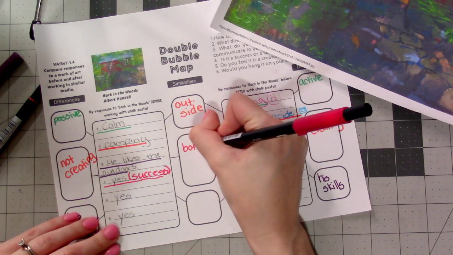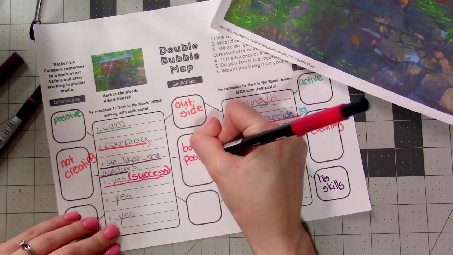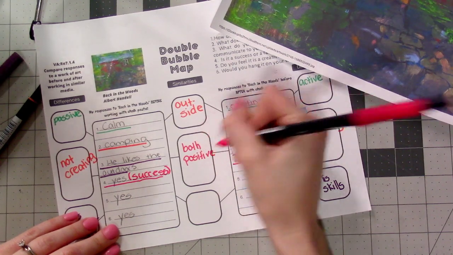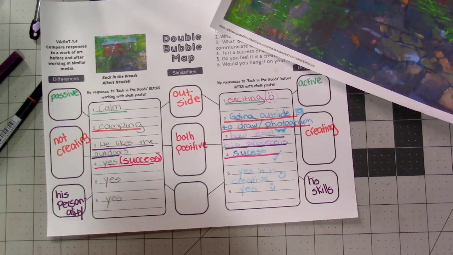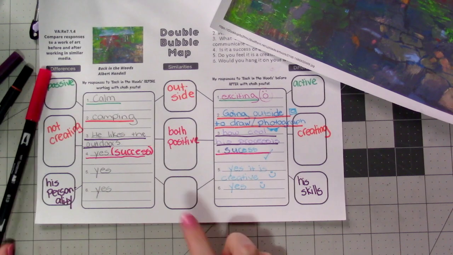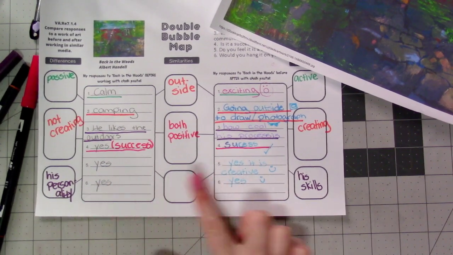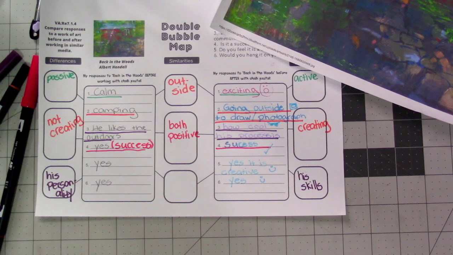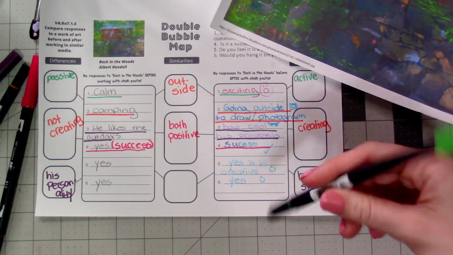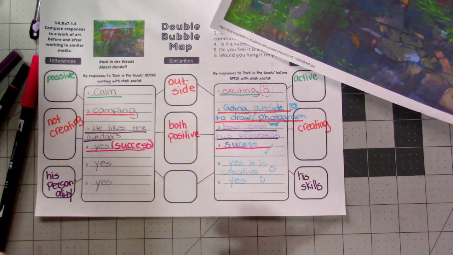Both positive. Okay, I need another color. I only have 1 square, so I'm looking for a similarity from the left to the right. I'll use this light green here.